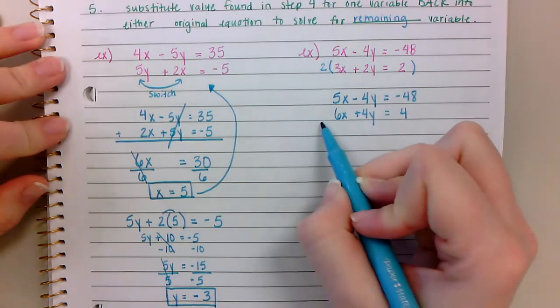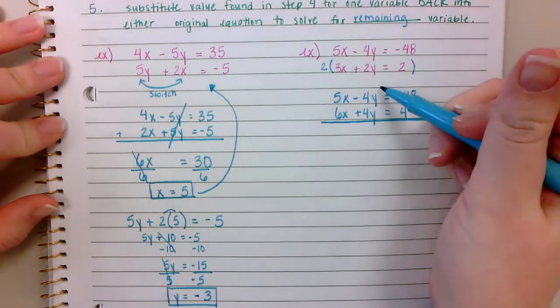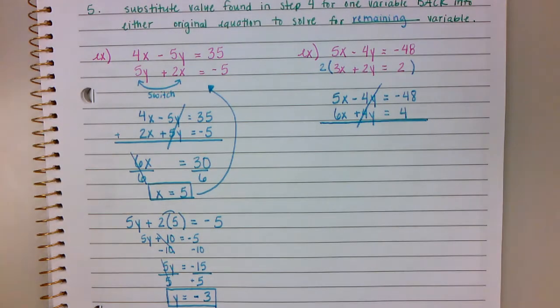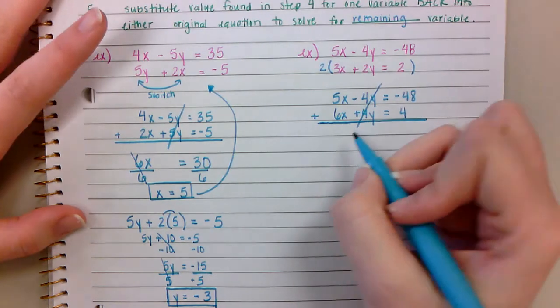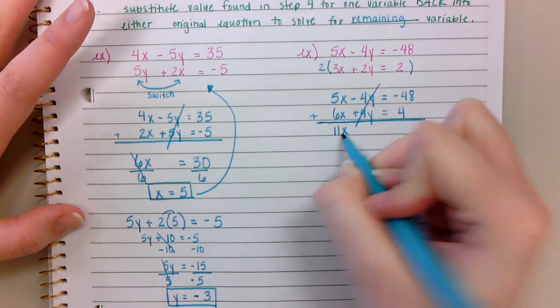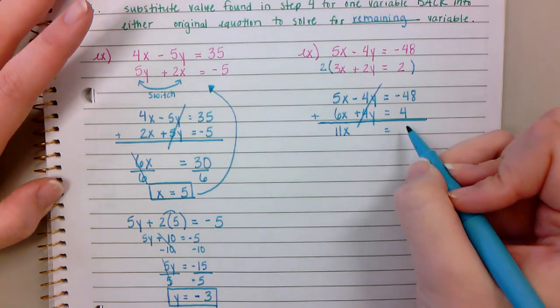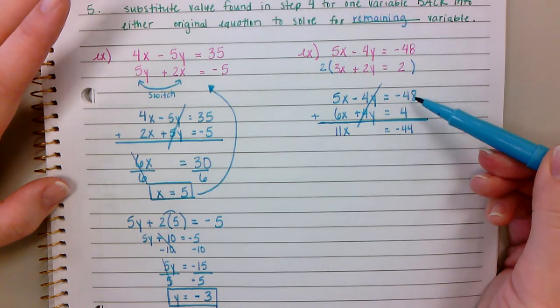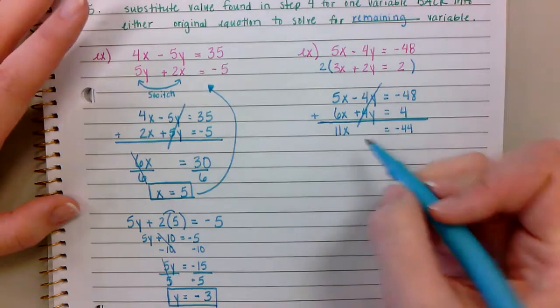So now let's take a look. We can eliminate right here. Those are completely gone. Negative 4y and positive 4y give me 0. So we completely eliminated one of our variables, and now we can just combine the others. 5 and 6 give me 11, and those are talking about x's, so we bring the x down. Bring down the equal sign, and negative 48 plus 4 is actually negative 44. Right? Imagine you're down 48, and then all of a sudden someone gives you $4. Now you're only down $44.